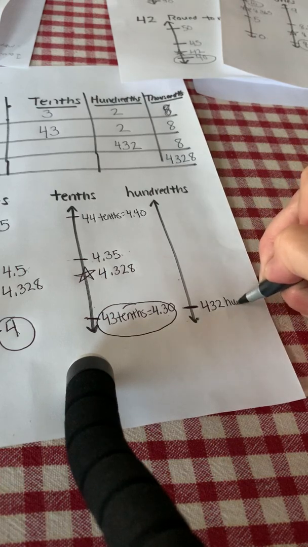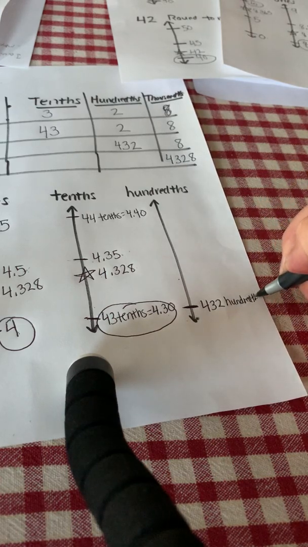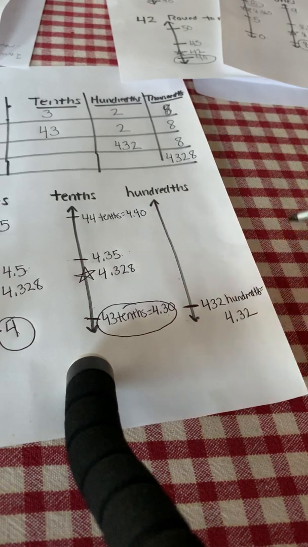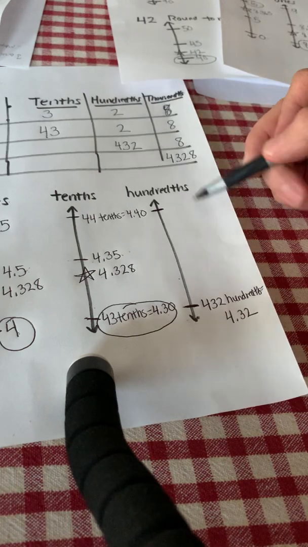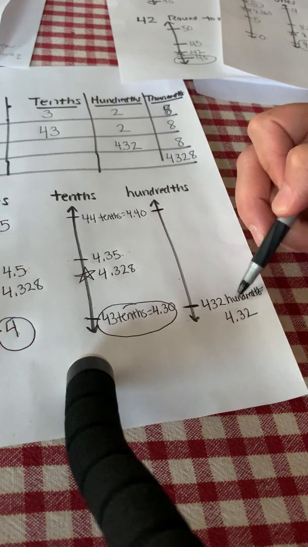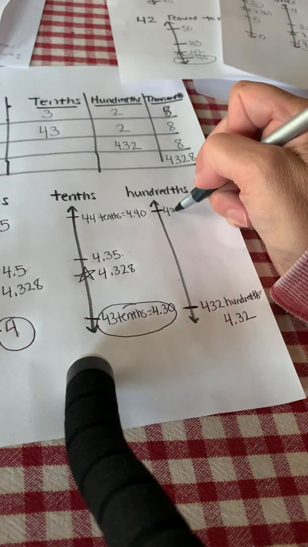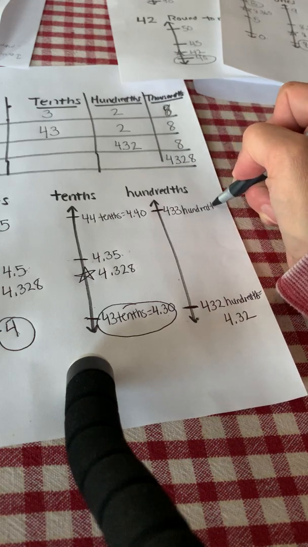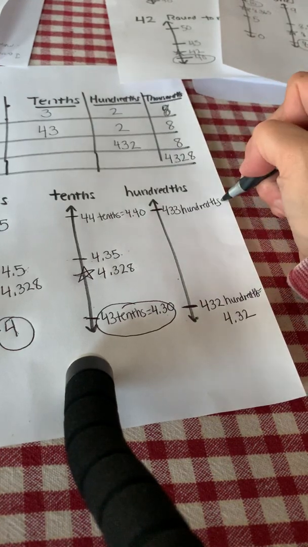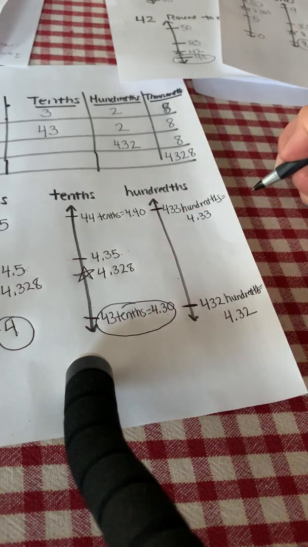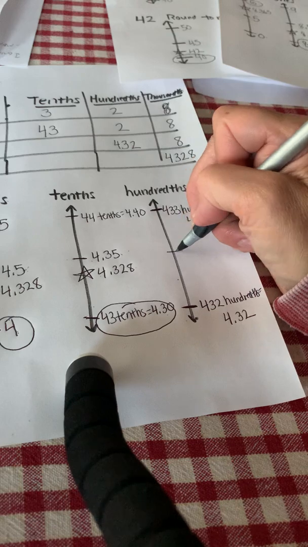432 hundredths. That's how we say it in unit form. In standard form, it's 4.32. Then we count up by 1 unit. So we're counting by hundredths. 432 hundredths plus 1/100th is 433 hundredths, which is in unit form, but we can write that in standard form like this. Next, we find our midpoint.